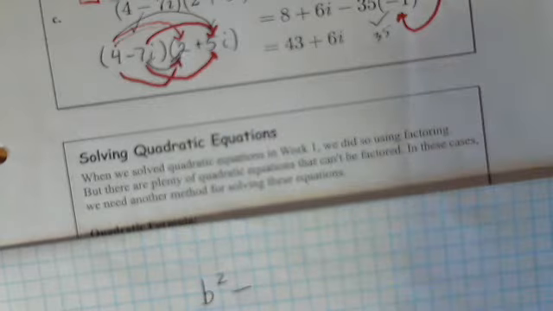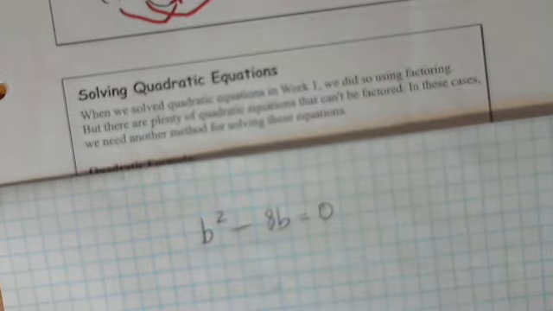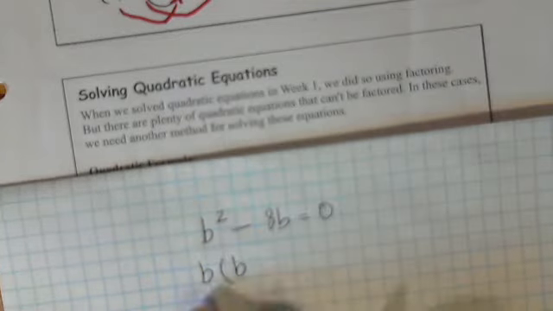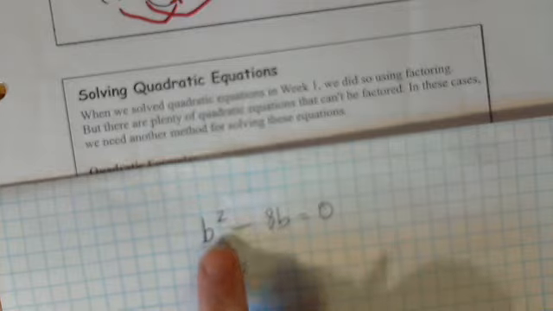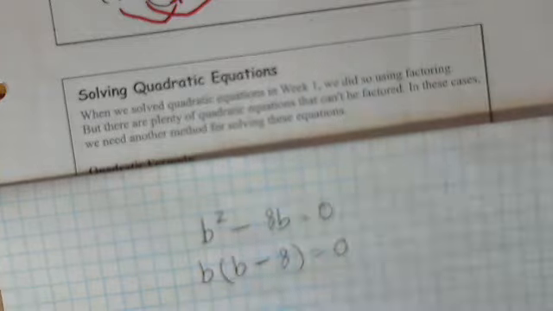You learned how to do b squared minus 8b equals 0. You learned how to do this by factoring. Remember what we did? We can factor a b out of each term, and the leftovers go inside. b times b makes b squared, or b squared divided by b is b. Subtract 8b divided by b is 8. So it's that distributive property in reverse.